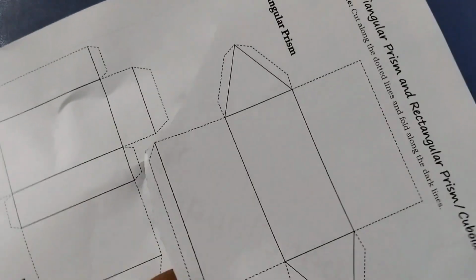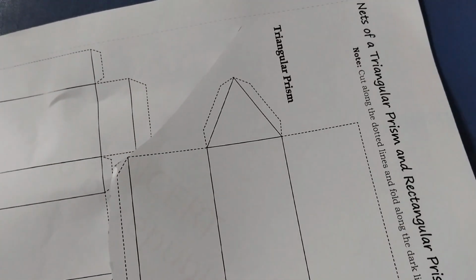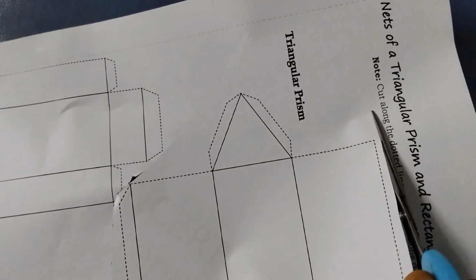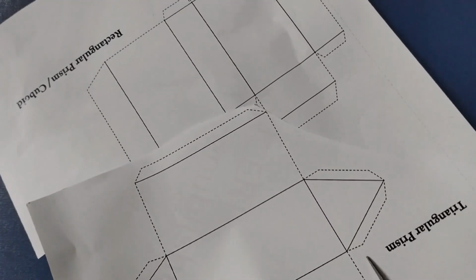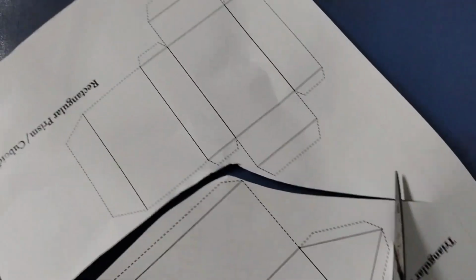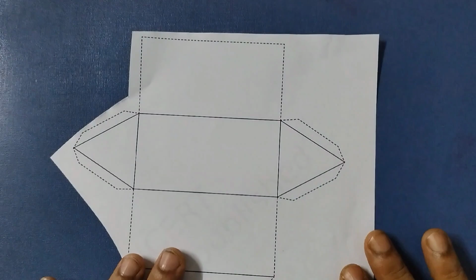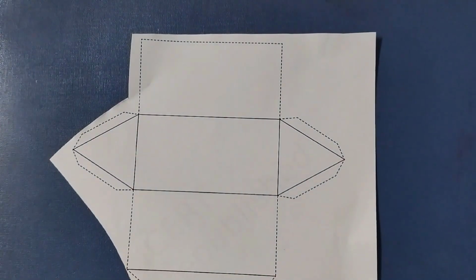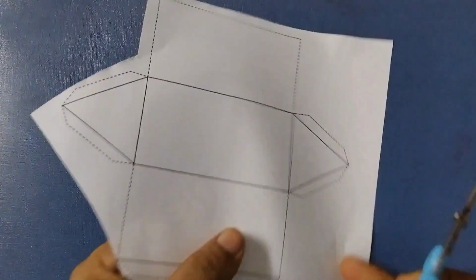I'm just taking this part first so that it will be easy for me to cut the dotted lines. Okay. So first I have taken it like this. Now I'm going to cut it properly along the dotted lines.